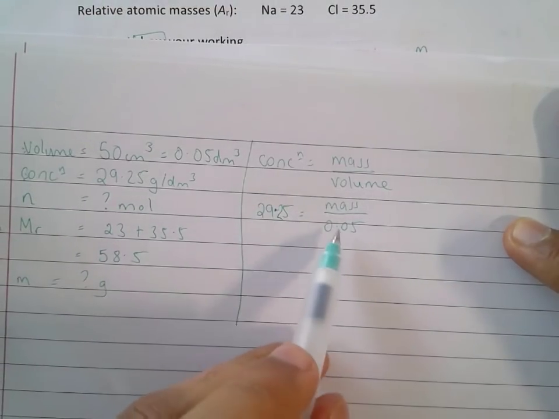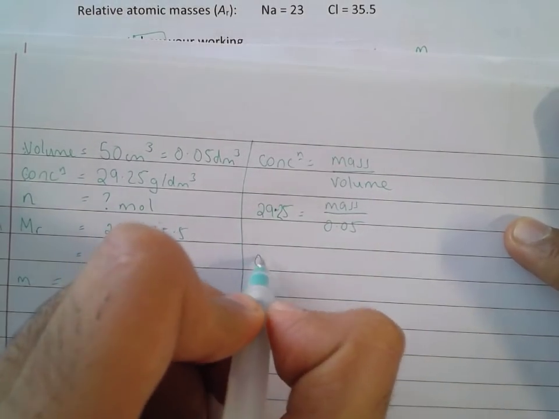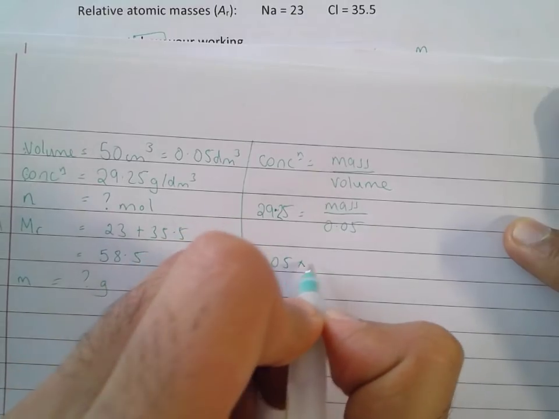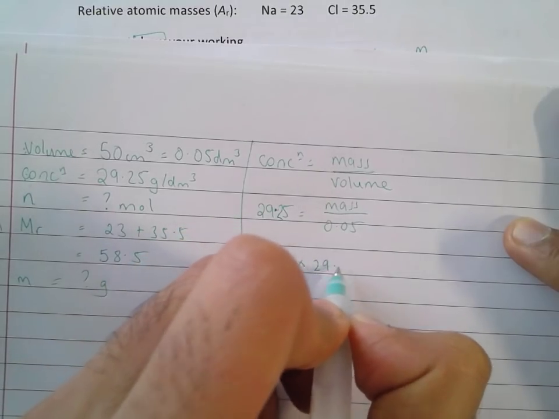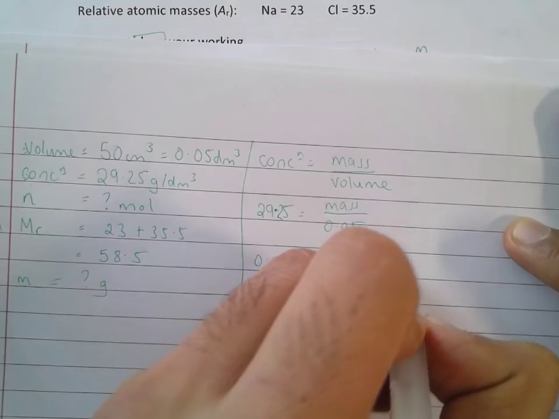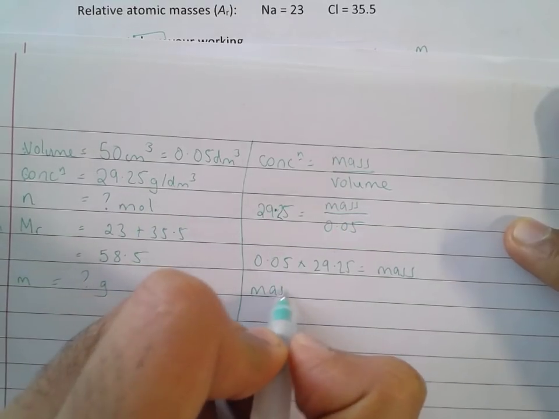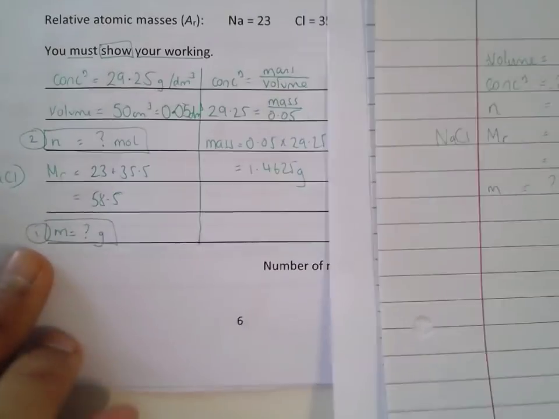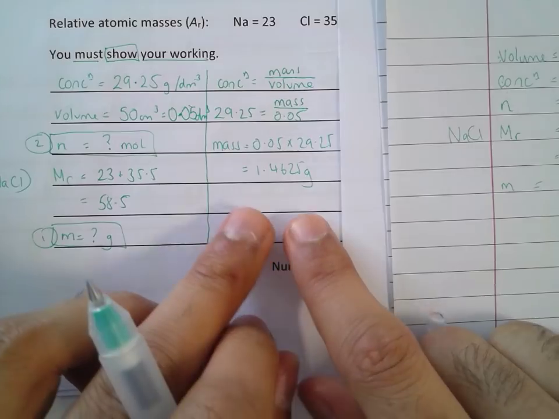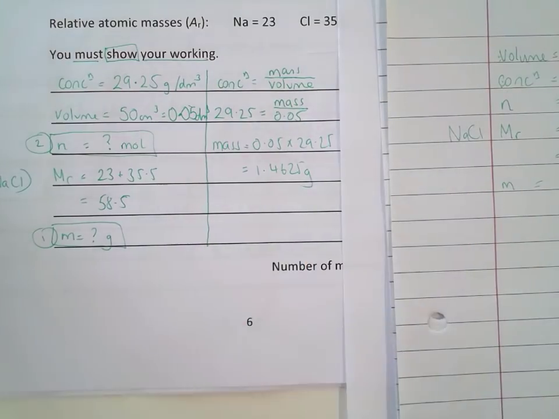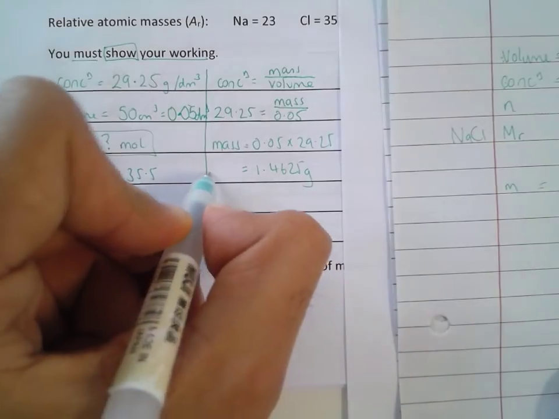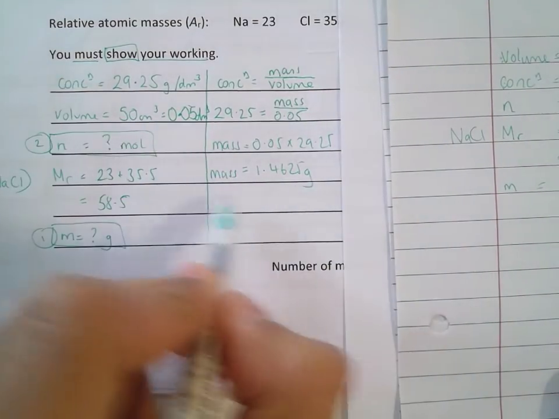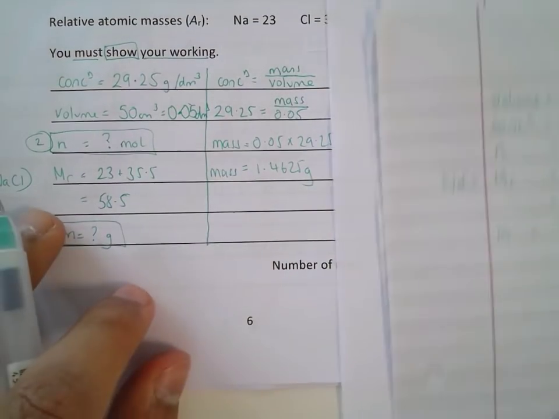If I multiply both sides by 0.05, I get 0.05 multiplied by 29.25 equals the mass, and when I put that into my calculator, I get mass equals 1.4625 grams.